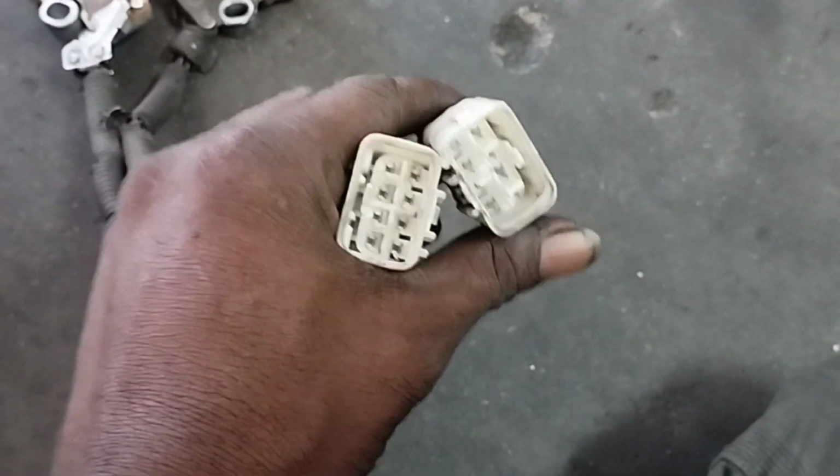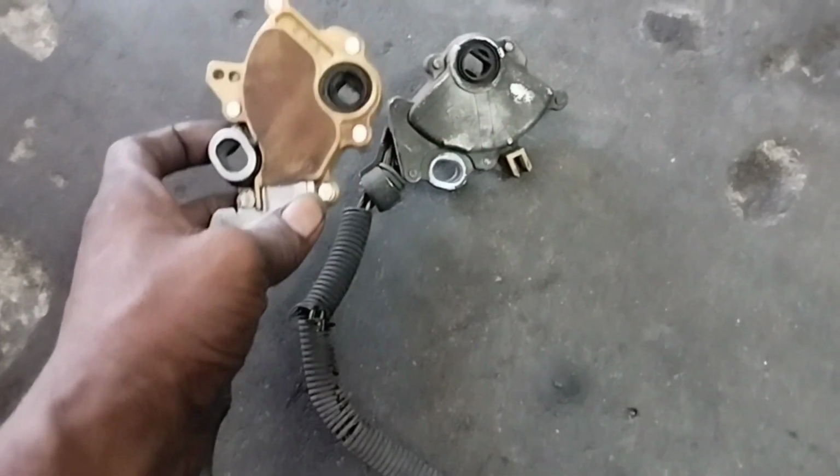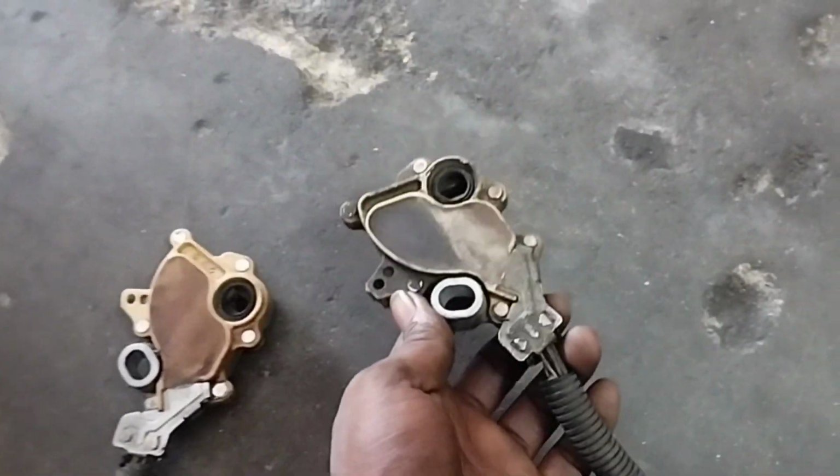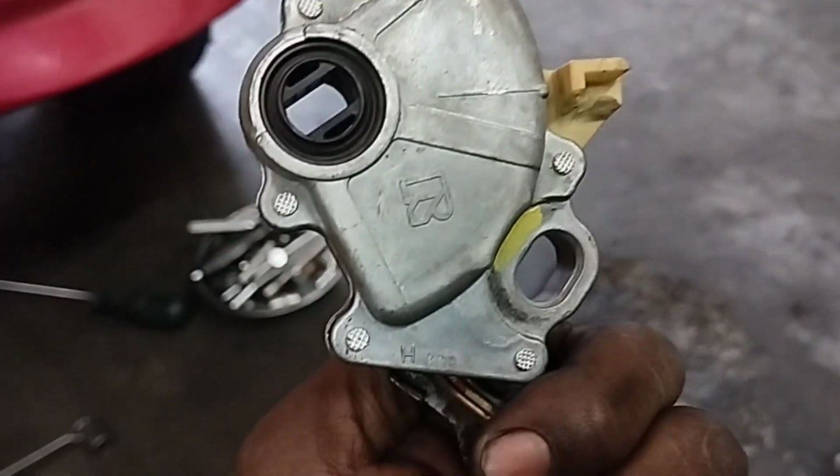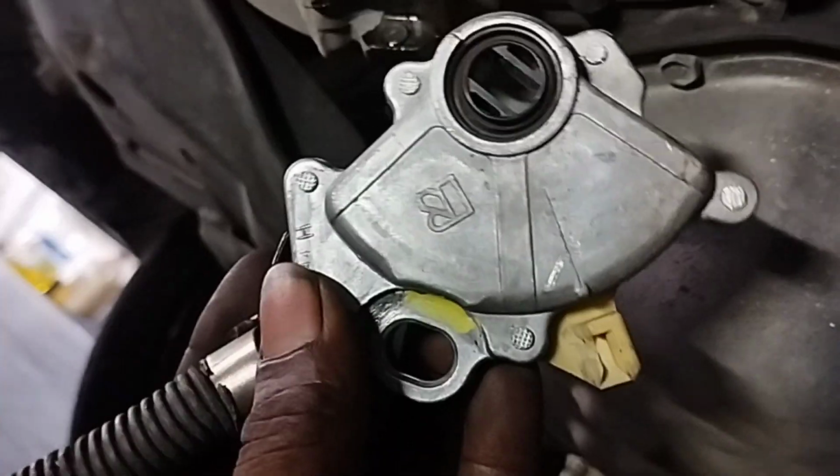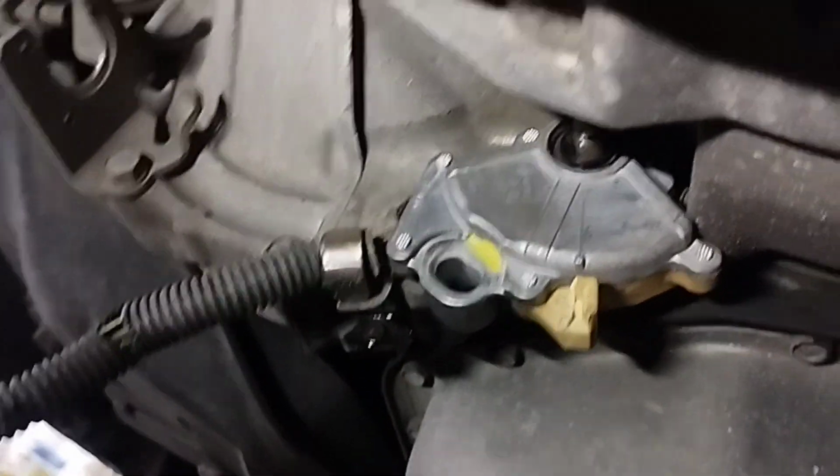Here are two transmission gear selector position switches. A second-hand gear selector switch will be installed. The other is removed from this vehicle. I will install this second-hand transmission gear selector position switch now.